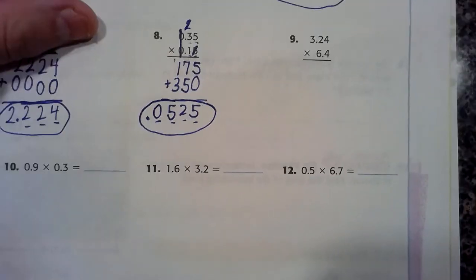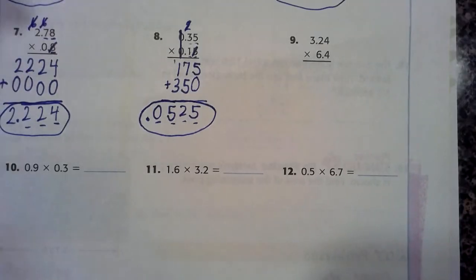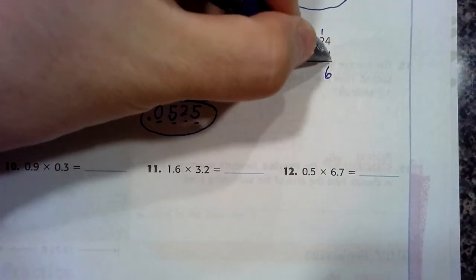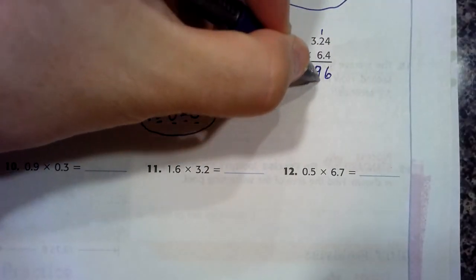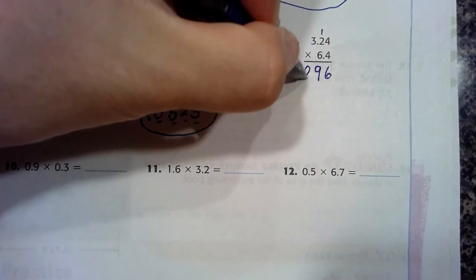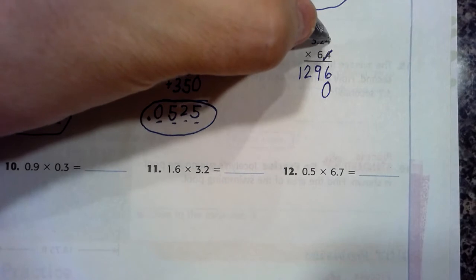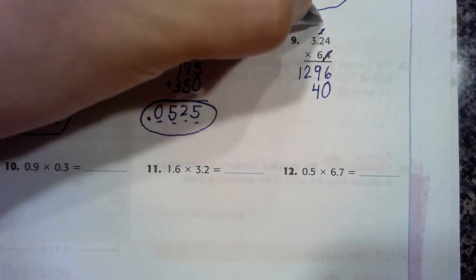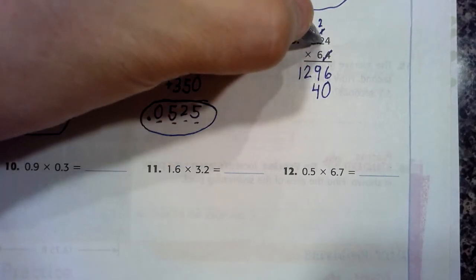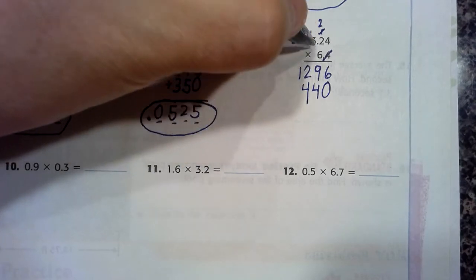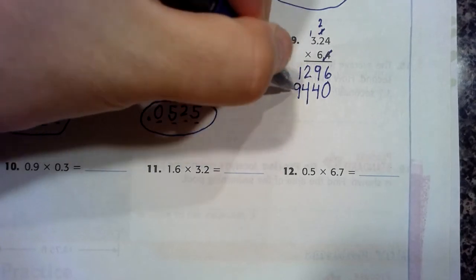And then this one right here, we have 4 times 4 is 16. Carry the 1. 4 times 2 is 8, plus 1 is 9. 4 times 3 is 12. We got rid of the 4, get rid of that, put a 0 down there. 4 times 6 is 24. Carry the 2. 6 times 2 is 12. 12 plus 2 is 14. And then 6 times 3 is 18, plus 1 is 19.